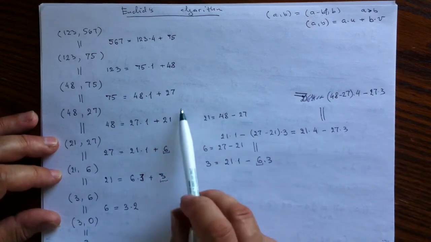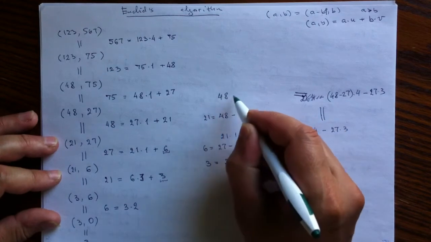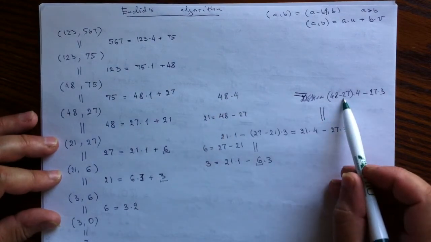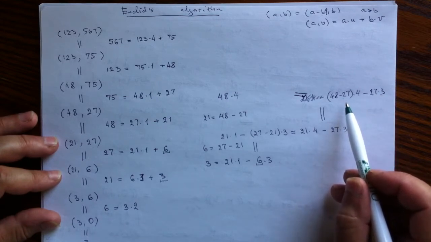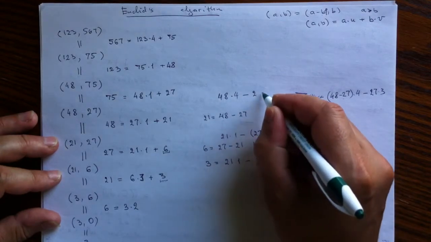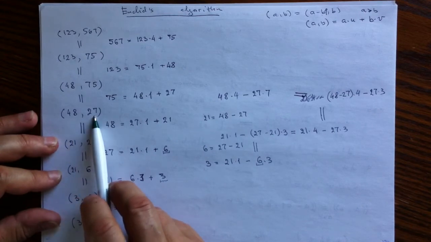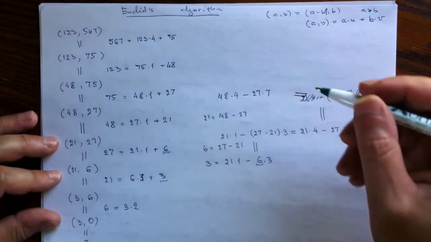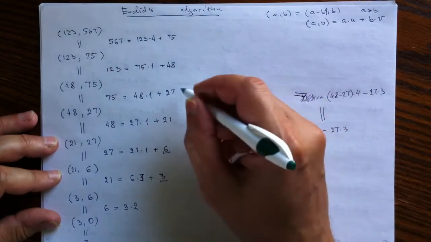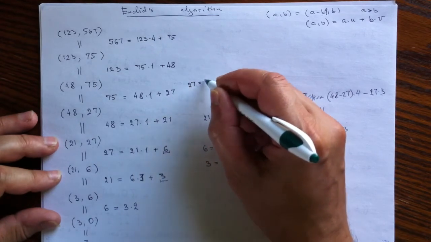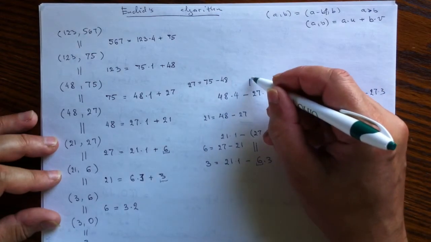So I have to collect the terms on this line, so that will be 48 4 copies, and then 27 negative 3 copies and negative 4 copies. So 27 will come with coefficient negative 7 to be precise. So that is the answer for the expression of GCD on this level. 3 is still equal to this combination. It's not what I need yet, so I need to get rid of 27 at the expense of 75 and 48. So that's what I will substitute in here.